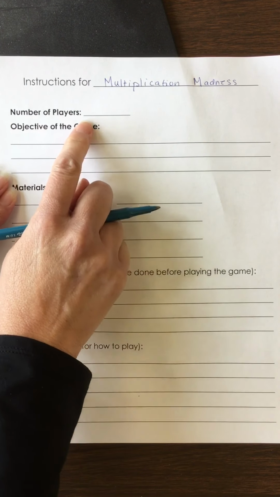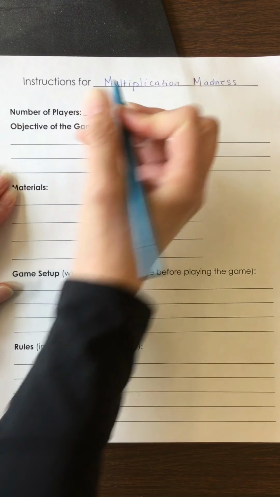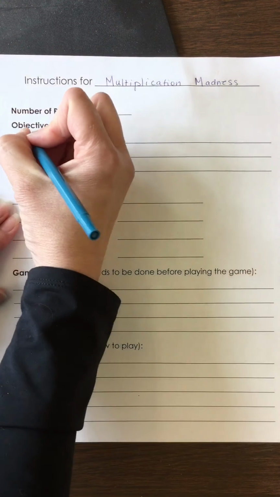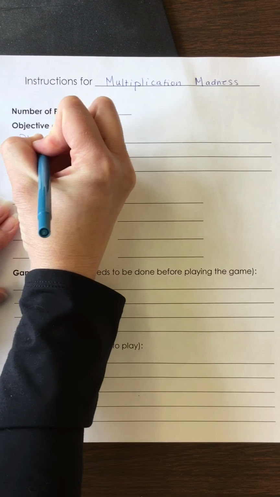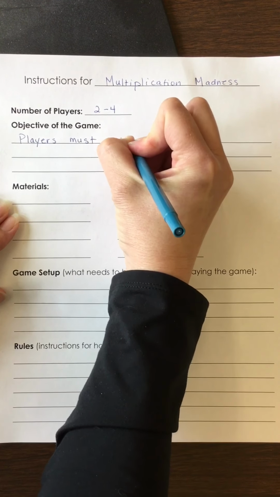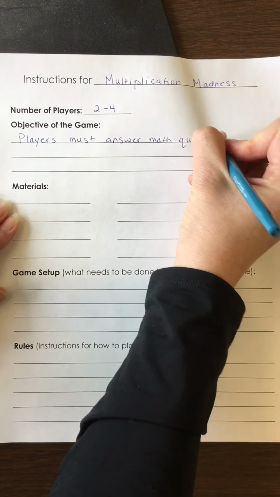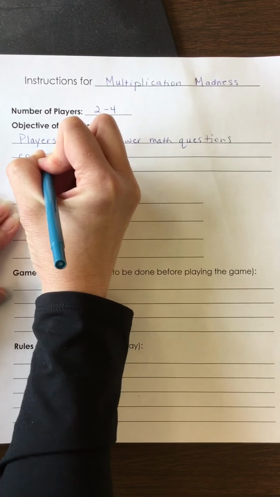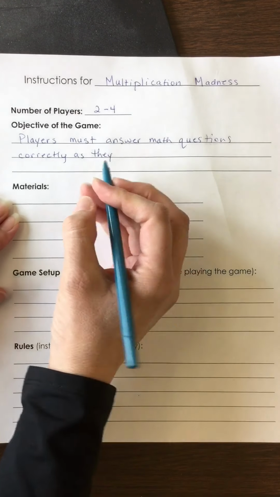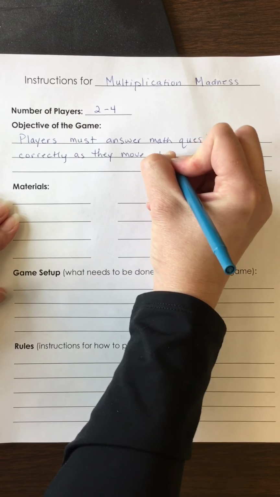All right, number of players. Well, I have to decide, how did I design my game? So I'm going to imagine that 2 to 4 players can play this game. All right, now I have to think, what was the objective of my game? Okay, players must answer math questions correctly as they move around the board. Okay, do you see what I'm doing here? I'm saying, what's the purpose of this game?